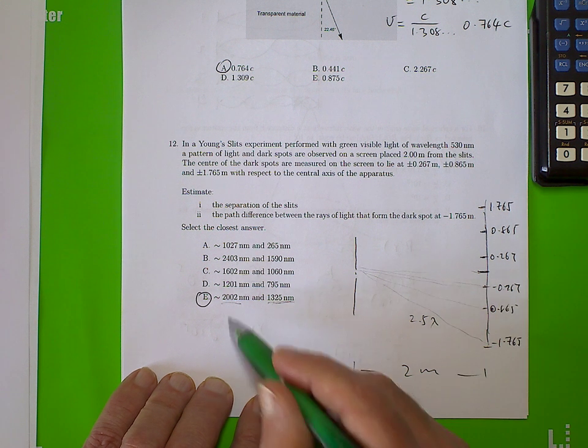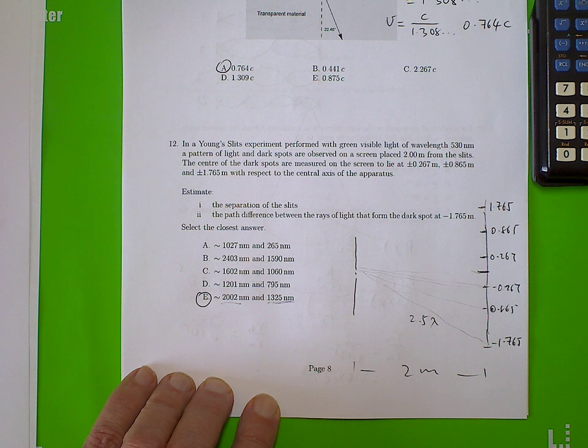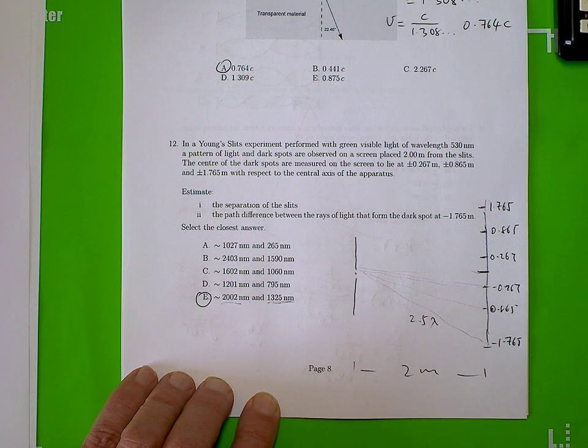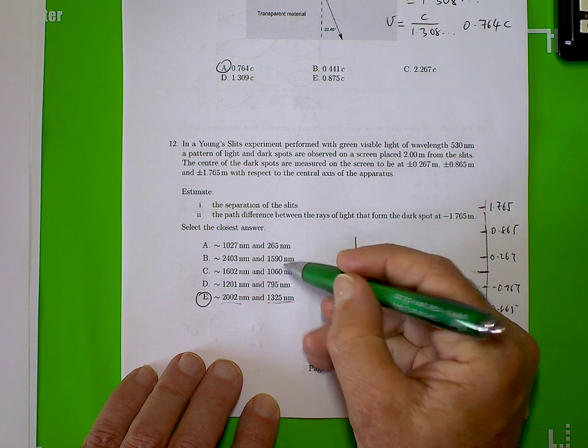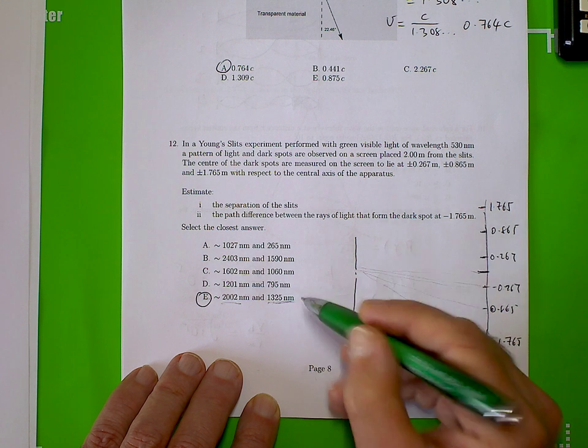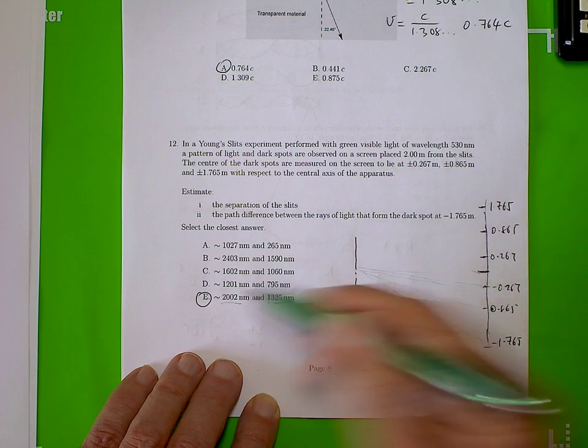So the 2002 nanometer slit separation, yep, if you work it out, that's what you'll get. But you don't have to work it out, because these are all unique. So finding one of those is a lot easier than that.